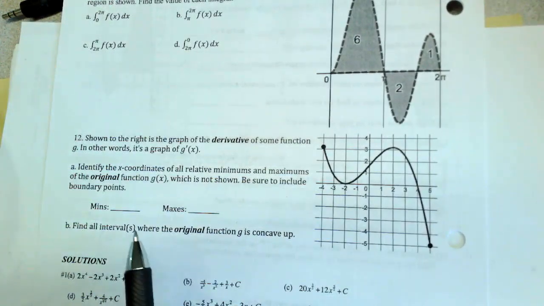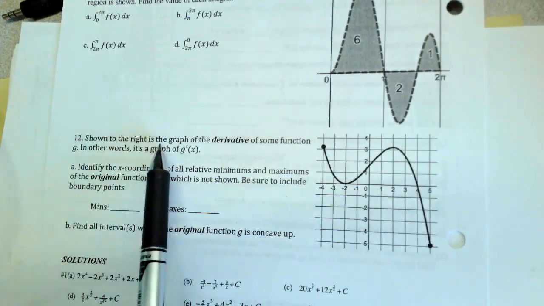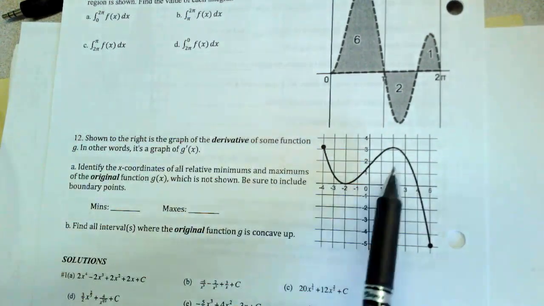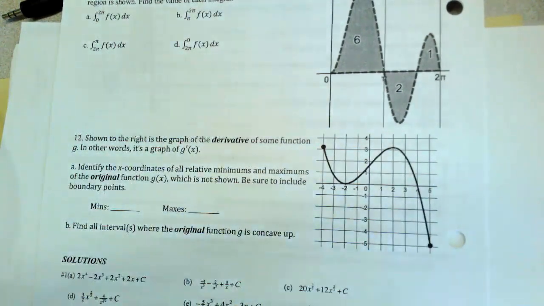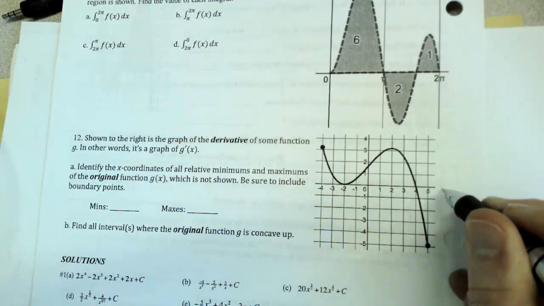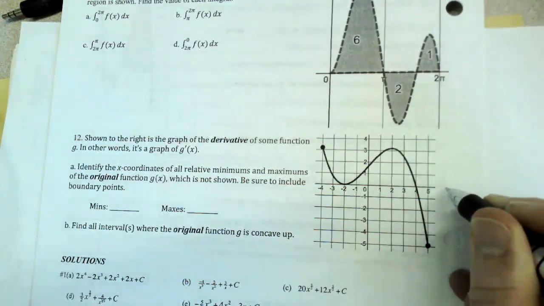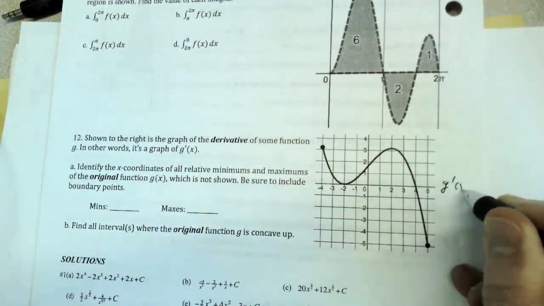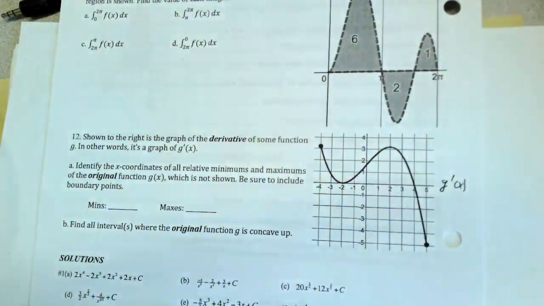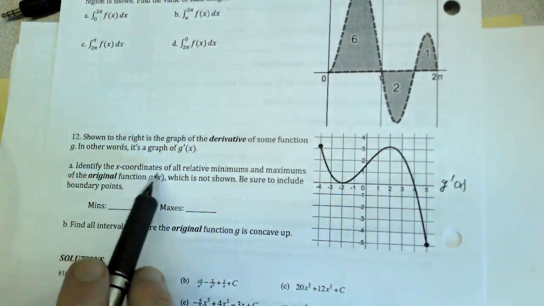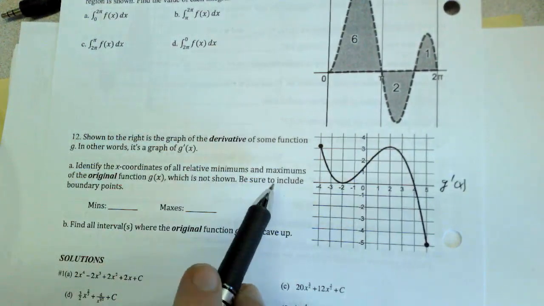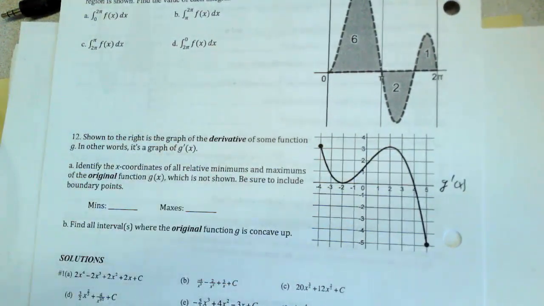So yes, number 12 says, shown to the right is the graph of the derivative of some function g. In other words, it's a graph of g prime. Guys, this thing is a graph of the derivative of some function. It's the derivative of g prime. And part A says, identify the x coordinates of all relative minimums and maximums of the original function g of x, which is not shown. Be sure to include boundary points.